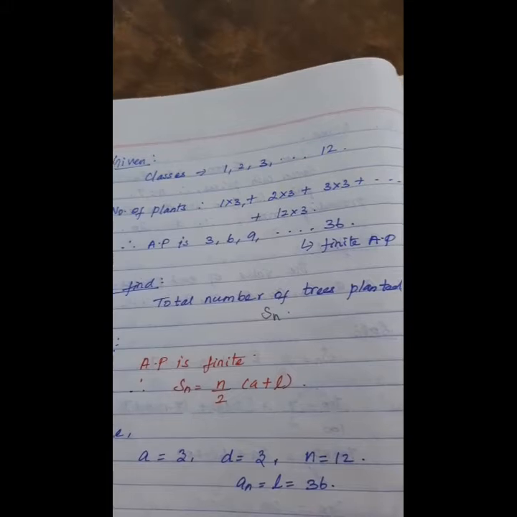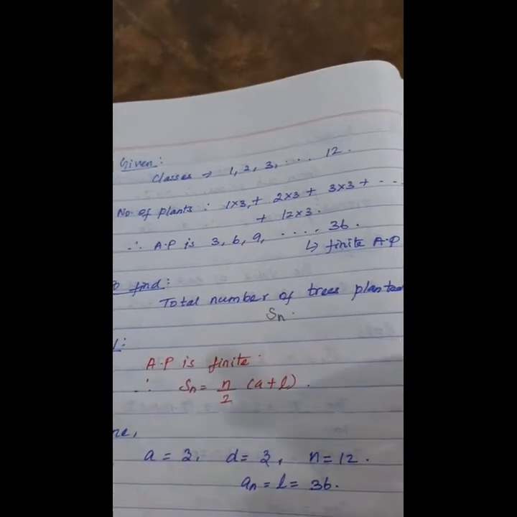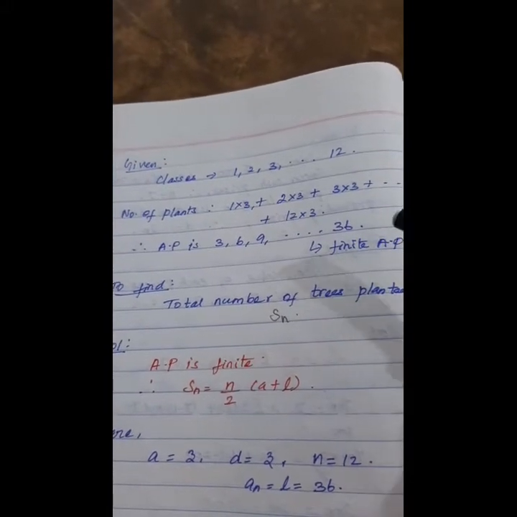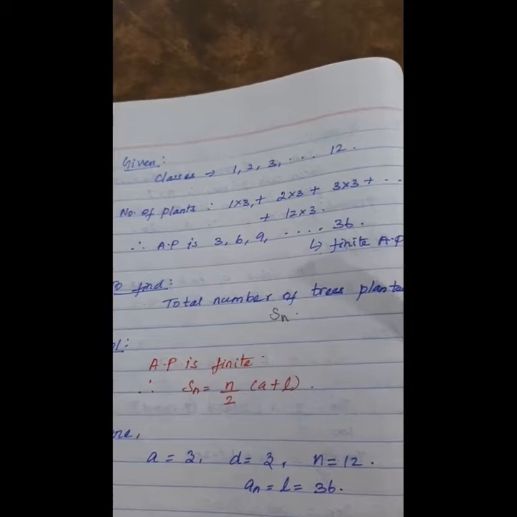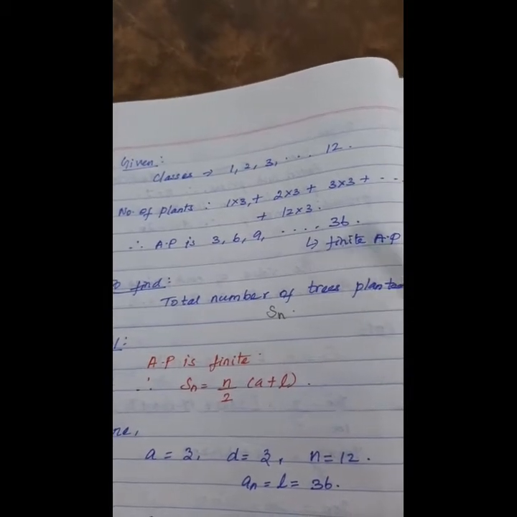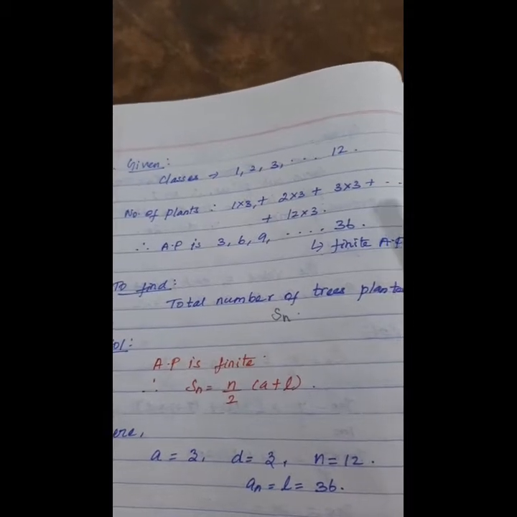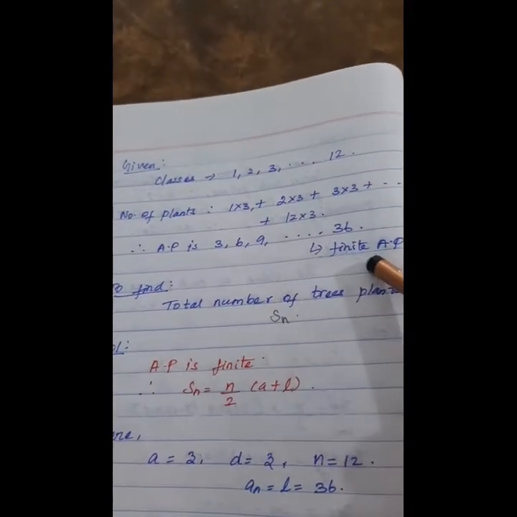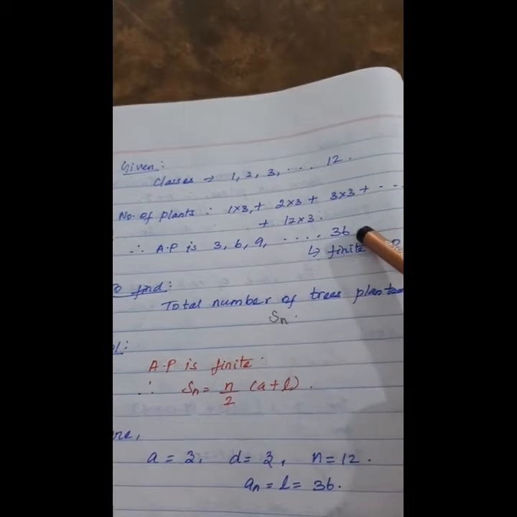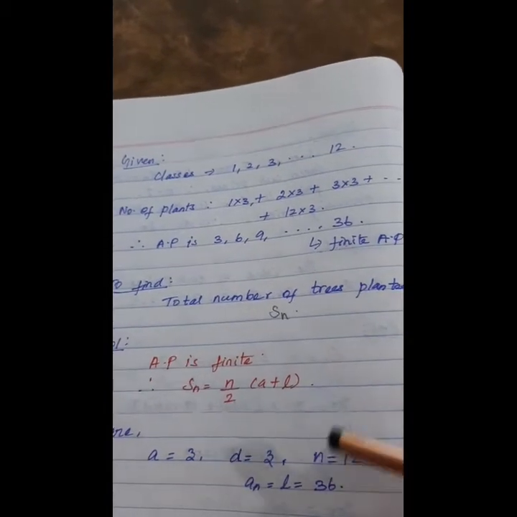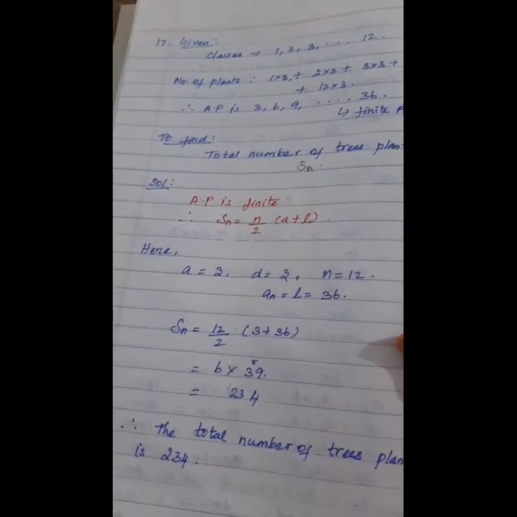We know that the construction work is delayed for 30 days, but we did not know the last term. Instead of spending our time to find the last term, we went for the formula n by 2 into 2a plus n minus 1 into d. But here we know the last term. This is also a finite AP, but we know the last term. Since we know the last term, we are going for a different formula for S_n, which you know.